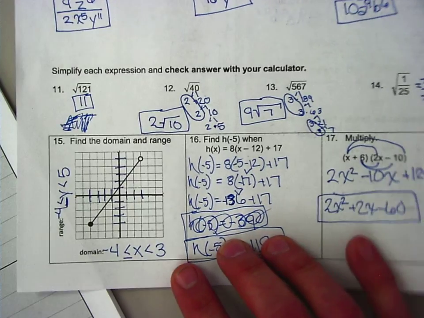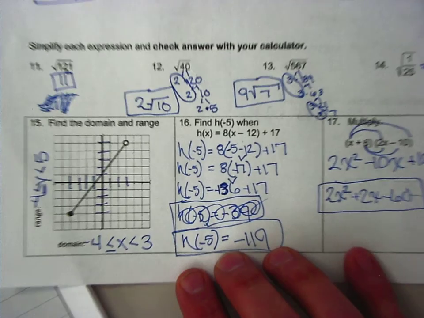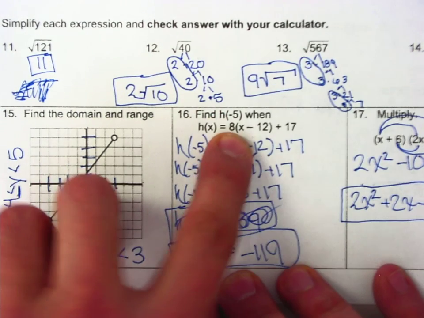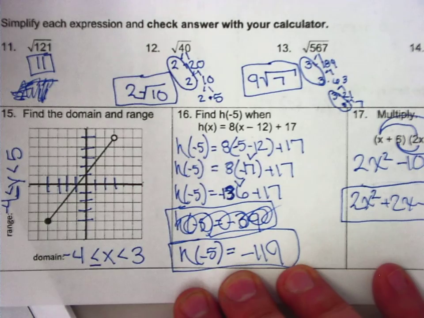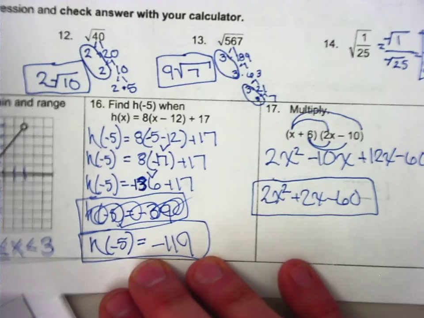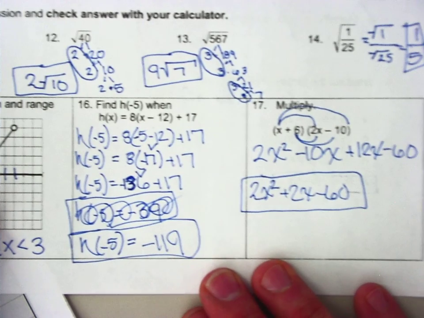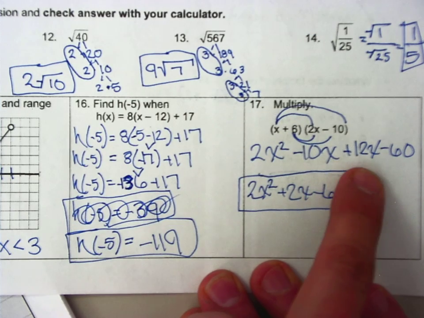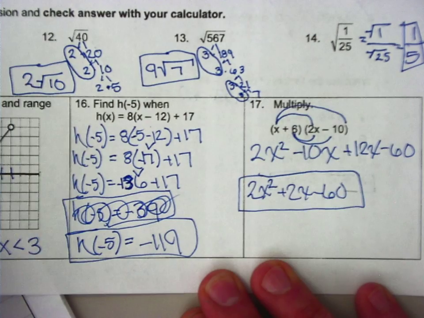For number 16, this is a simple substituting and solving. Plug in -5 wherever you see an x, and then solve this equation using PEMDAS or MSolve on your calculator. For number 17, go ahead and just use FOIL or distributive property. Make sure you always combine like terms whenever you can to get your final answer.